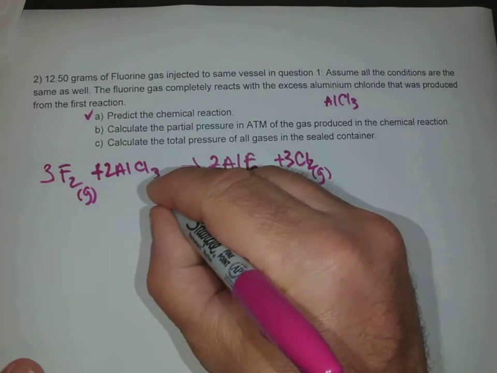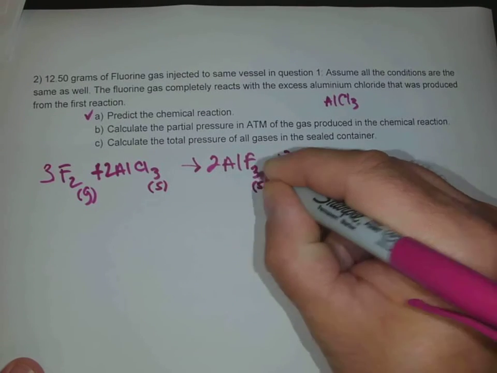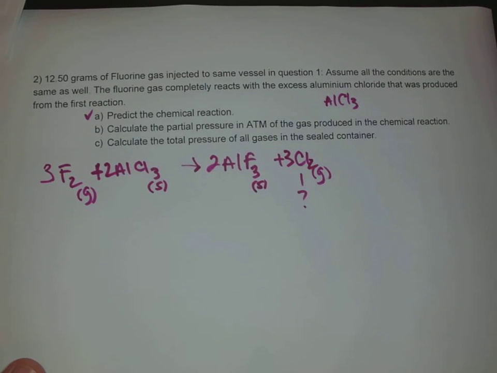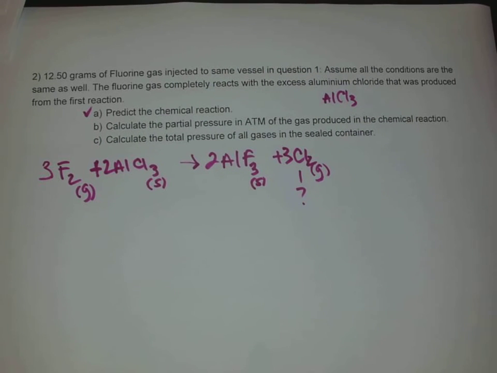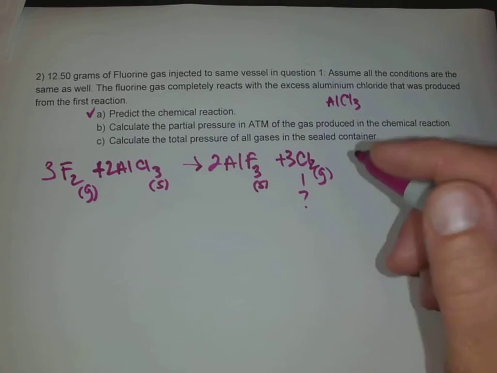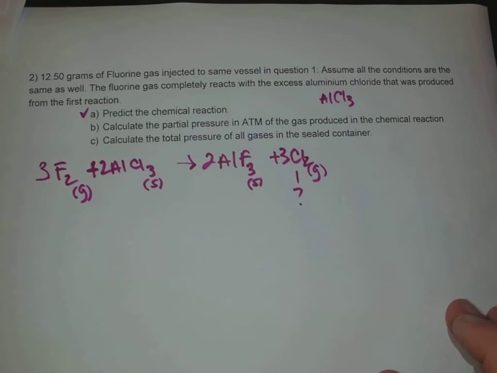So again, this would be a solid. Again, we're talking about ionic reactions. And that would be solid too. We're not dealing with wet chemistry here, so there's no aqueous in these reactions. Okay, but you could if you really wanted to. Again, states right now, it's important to understand that chlorine is the gas that is made.